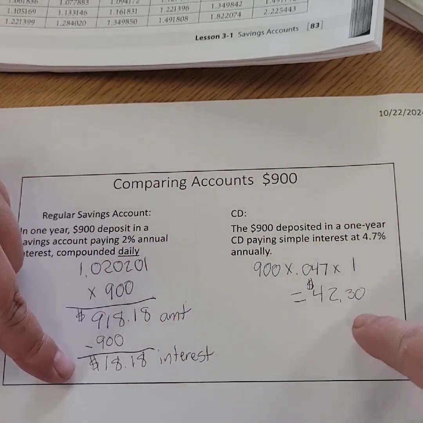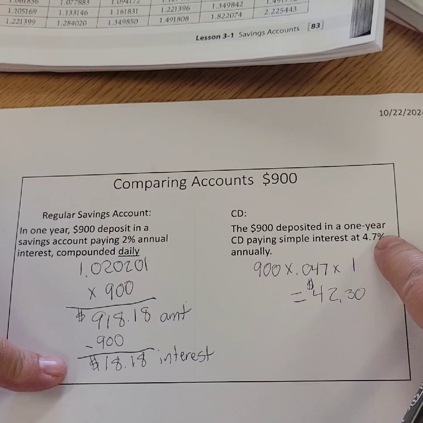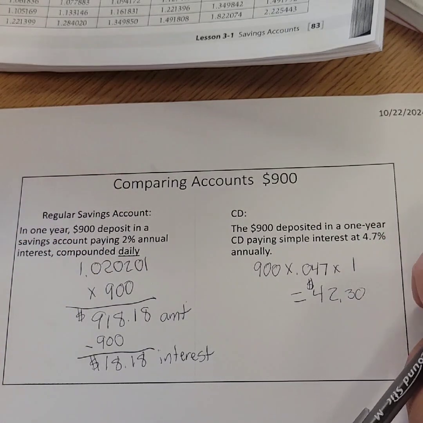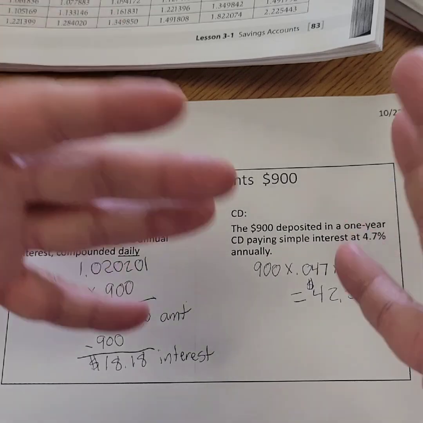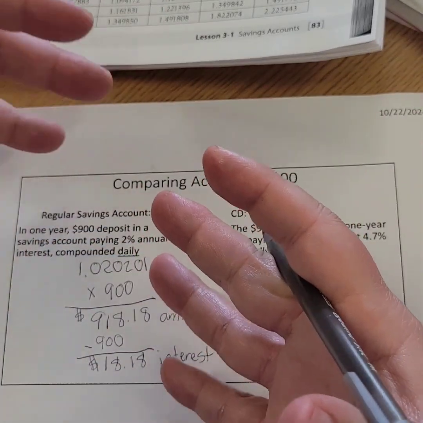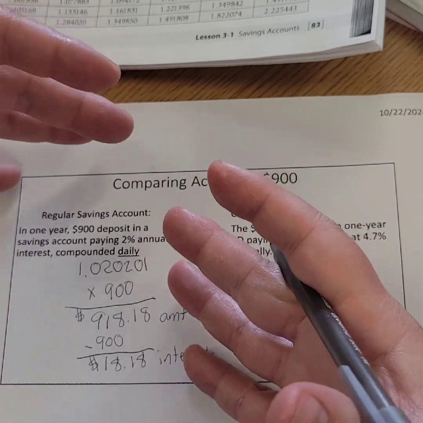So that's quite a big difference. And it all has to do with the interest rate. So a CD, they're guaranteed to keep that $900 for a year. A regular savings account, you could put it in one day and take it out the next.